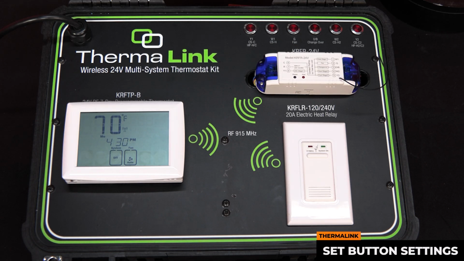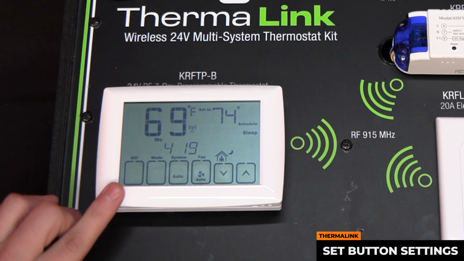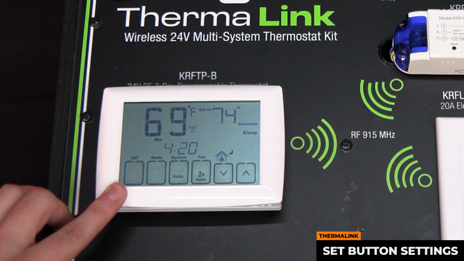This video is going to go over the customer side settings, the features that you will set up after the thermostat is fully installed and it is programmed by the installer. So now we're going to talk about the set button on the thermostat. The set button will program things like your clock and your day-to-day schedule for your heating schedule for the day.